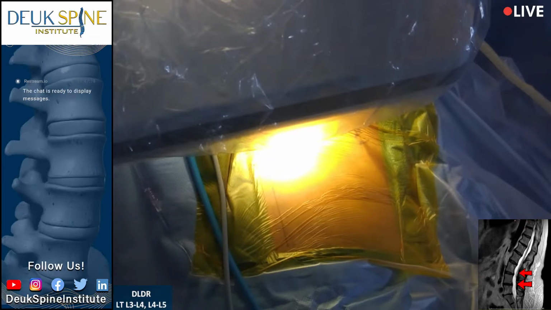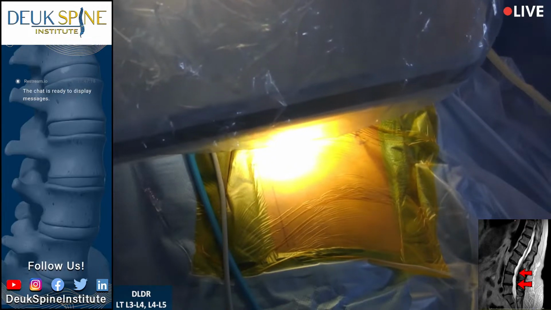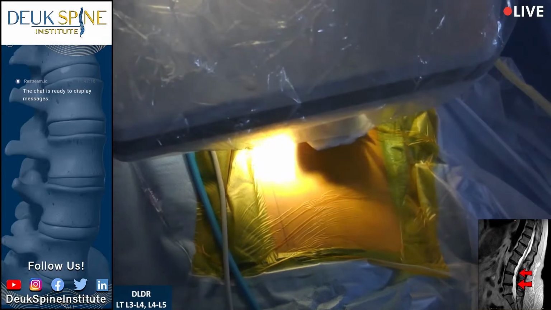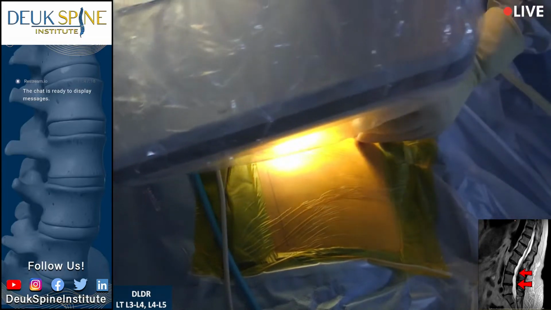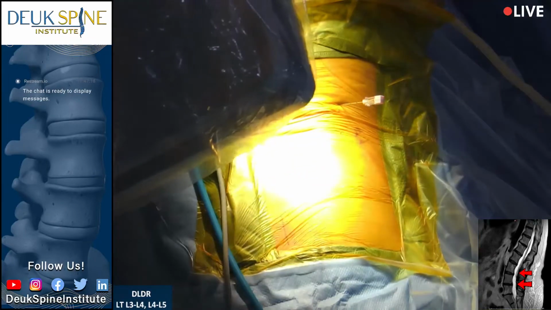Okay, welcome back. So the first step in this surgery, the Deuk laser disc repair, is to guide a needle from the outside world where we are down to the disc herniation. And that's what we're trying to do right now. Shot, lateral.